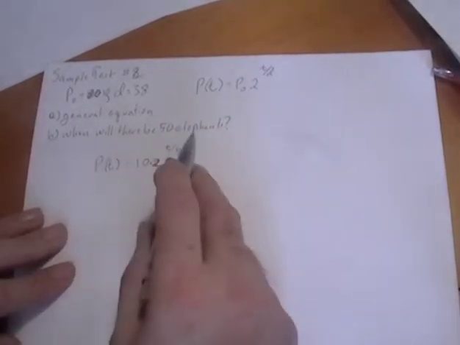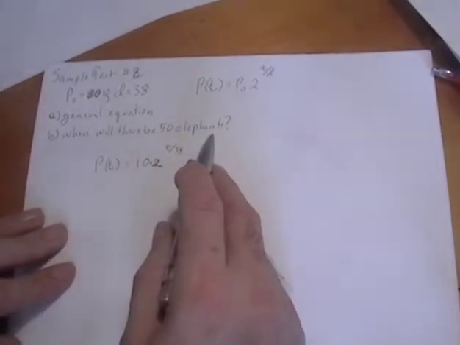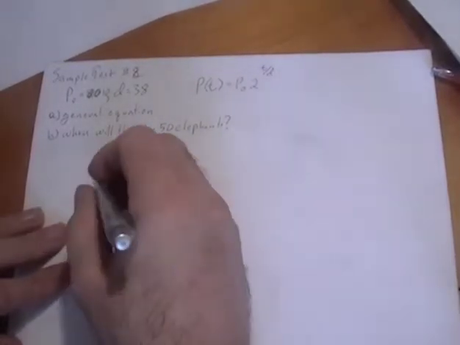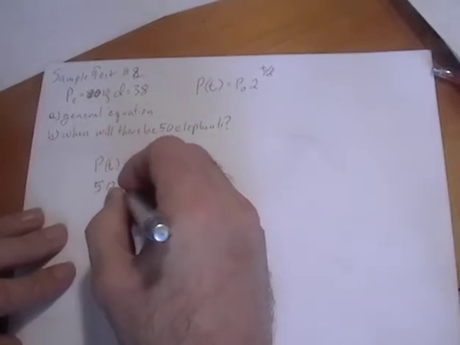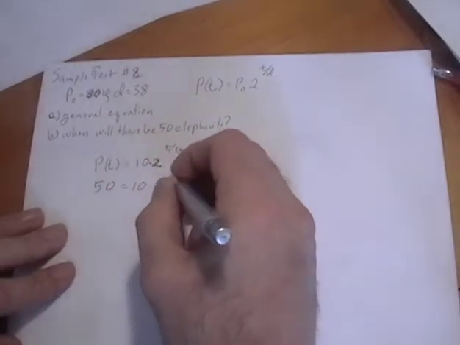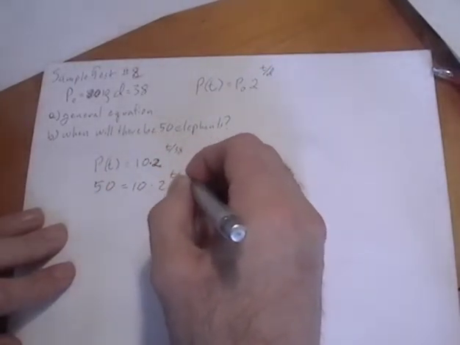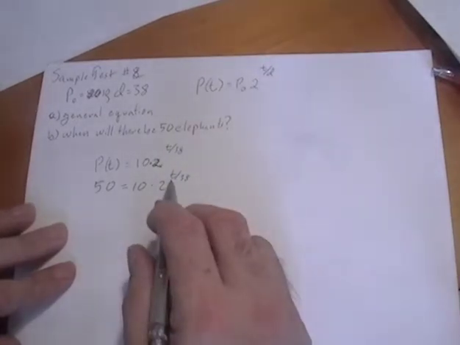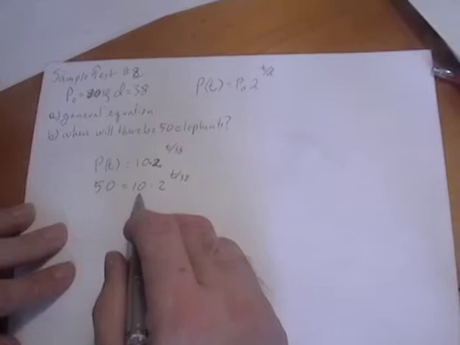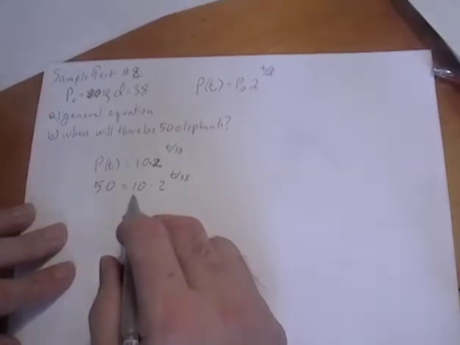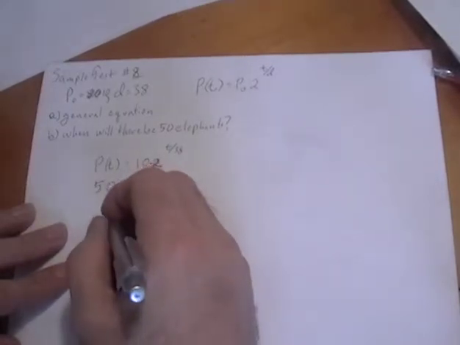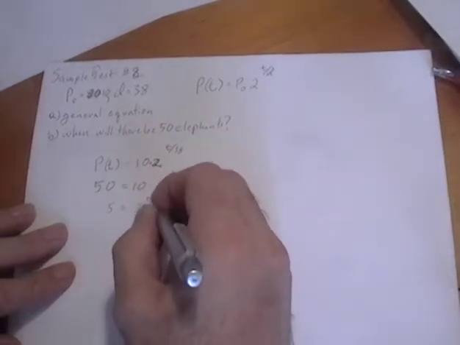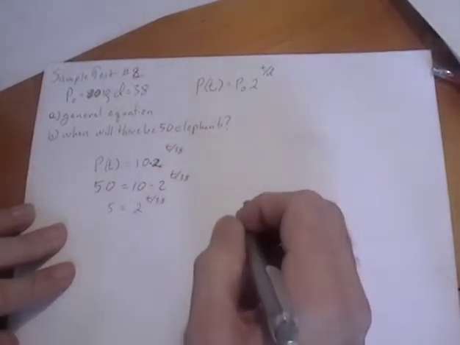I then ask when there will be 50 elephants. That's when the population hits 50 elephants. That's when 50 is equal to 10 times 2 to the t over 38. I want to isolate the t. I'll start by dividing both sides by P naught, by my 10. That gets me 5 is equal to 2 to the t over 38.